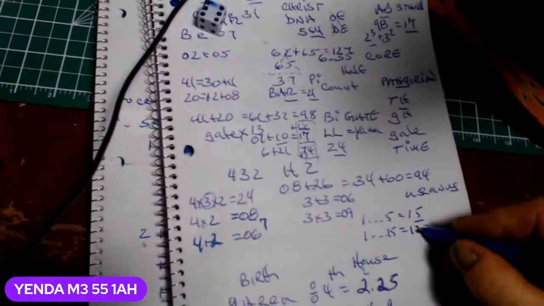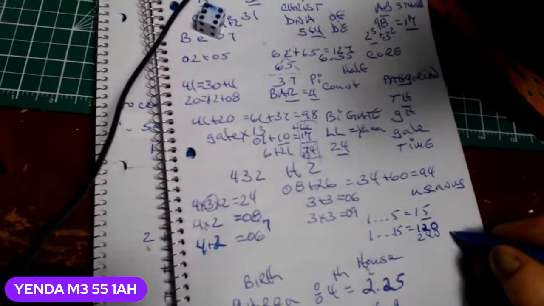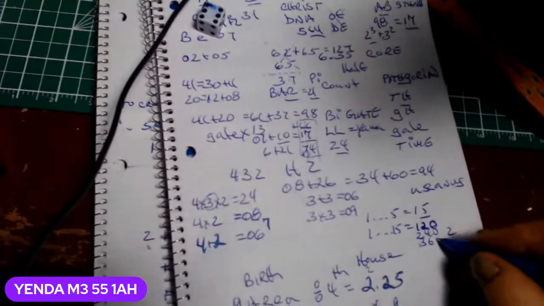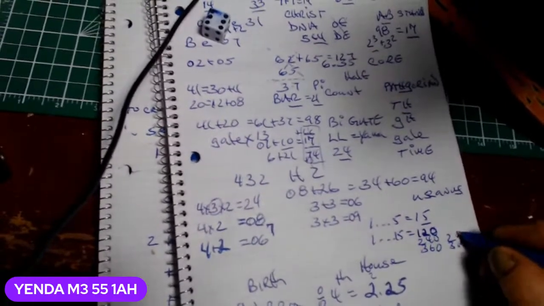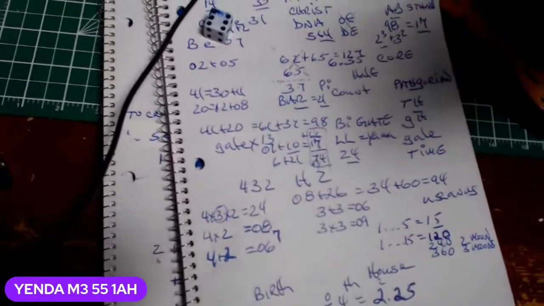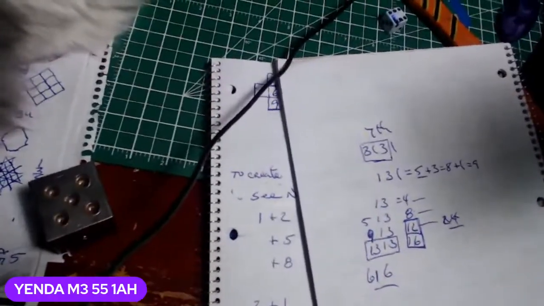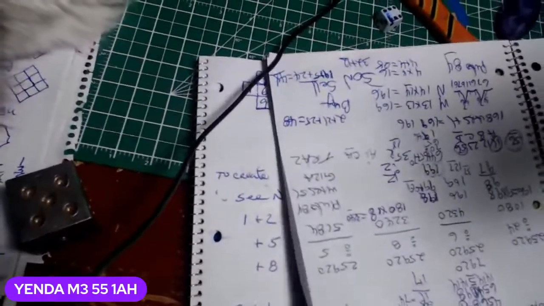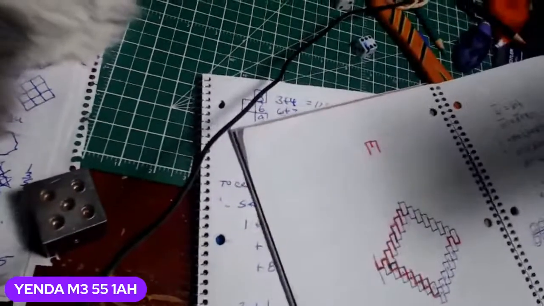And they pass through the moon. 120, 1 moon. 240, 2 moons. 360, 3 moons. 120 per moon, 2 moons of Mars, 1 moon of Earth. I'm going in the wrong direction with this right now, I think. Let me see which way my book should be going. I think I'm going backwards or forwards.